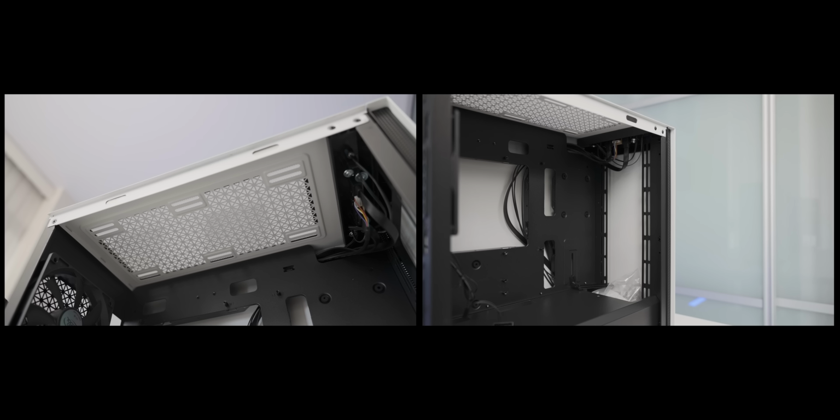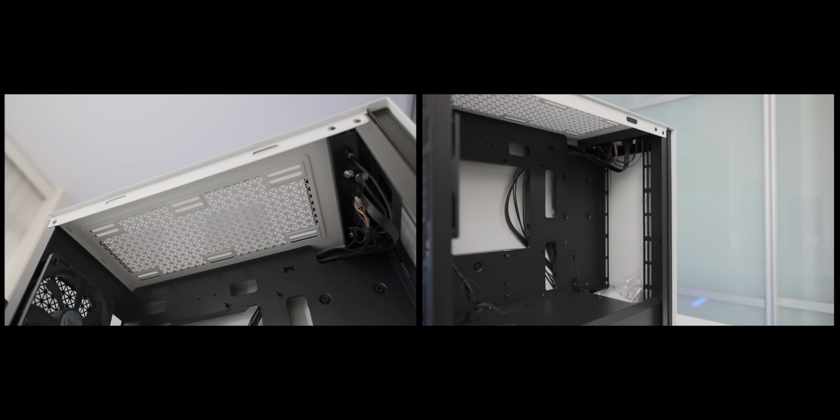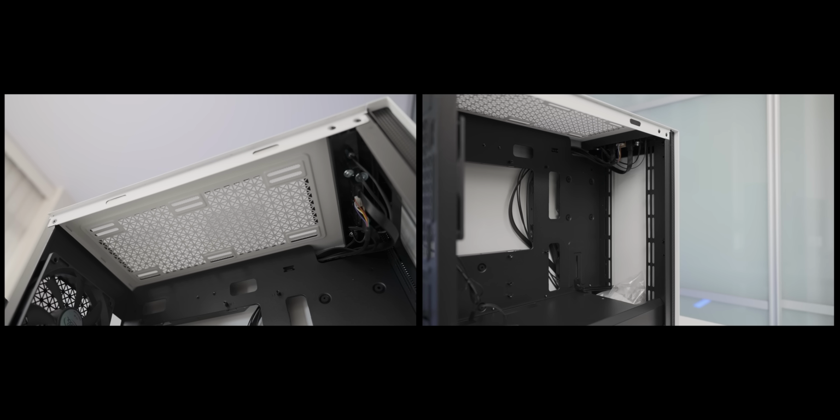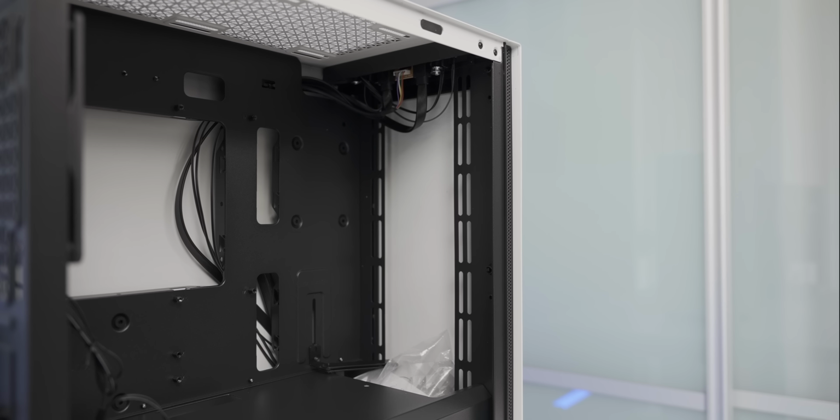Other Macube improvements include just a whole bunch of radiator mounting space. Although I wouldn't recommend mounting a radiator in the front of the Macube, again, because there's not much airflow going on there. Now, like I hinted to earlier in the video, the building experience on the Macube is significantly better than the Ebola case.